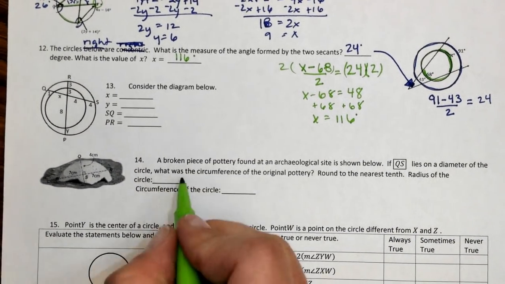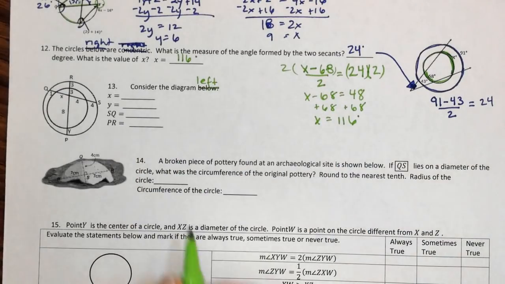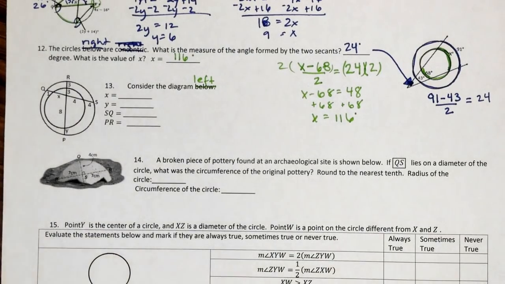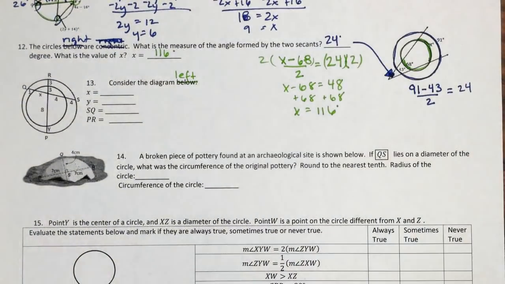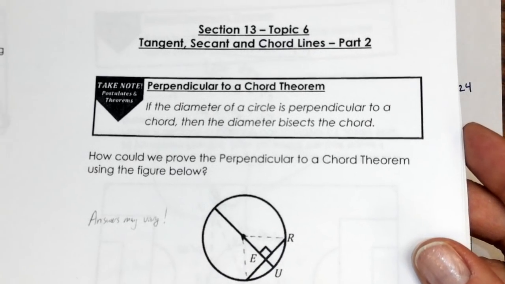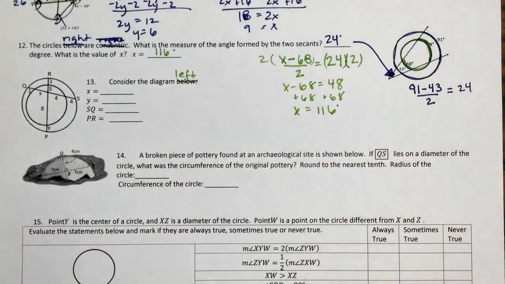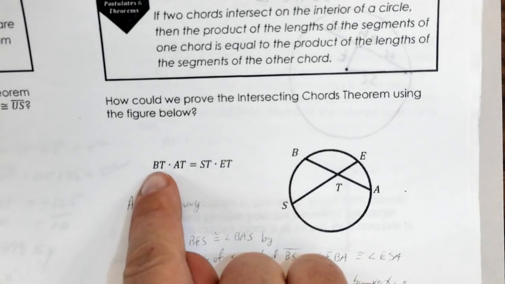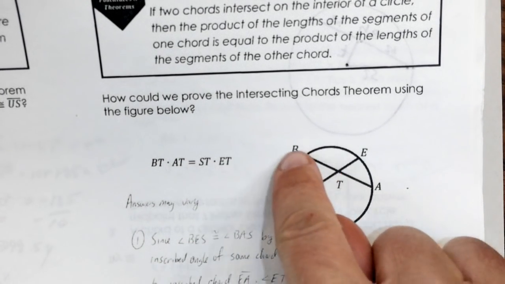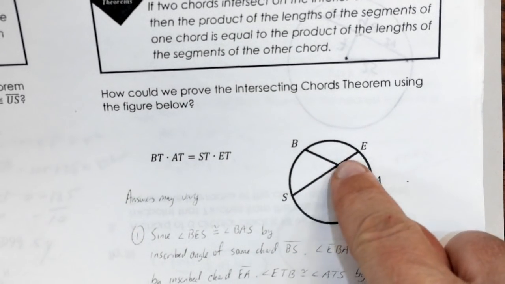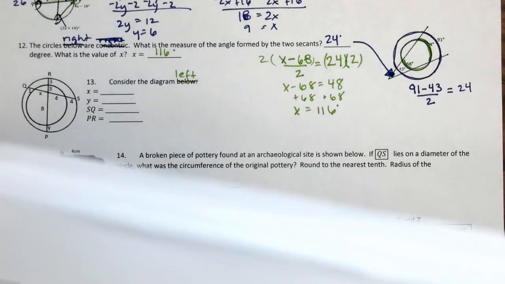Okay, consider the diagram. Oh goodness, this one's to the left. I've moved a lot of these pictures around. So we're looking at this one here, and this problem, number 13, comes from section 13, topic 6, and it's based on the intersecting chords theorem. So where we say that BT times AT, so this section times the length of this section is equal to this section times the length of this section.